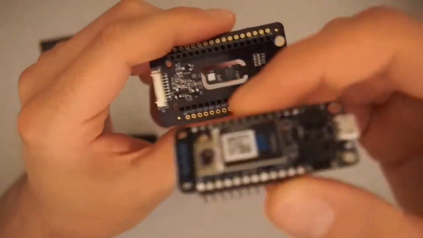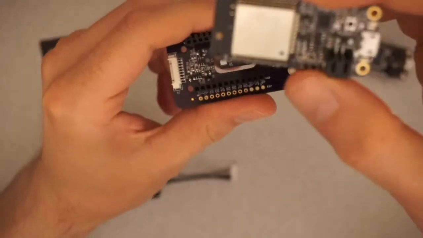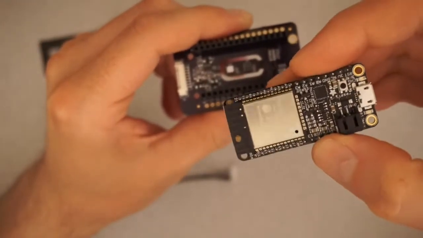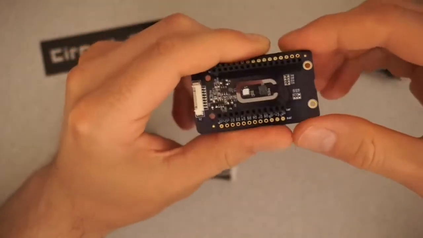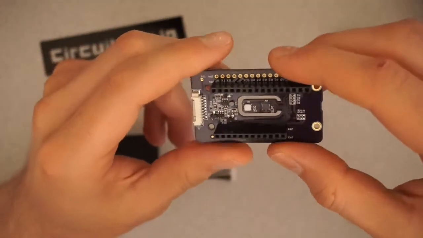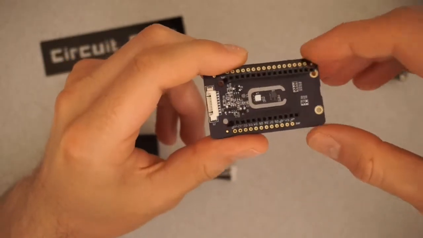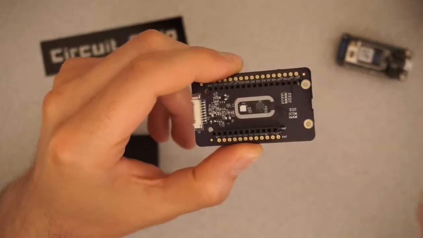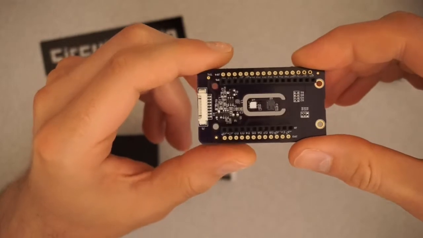So this guy is a Particle Xenon. And you can also use it with a board like this ESP32 breakout board. I think this one's called the Huzzah from Adafruit. Just a couple examples of what you could use it with. Anything that can connect to the internet is ideal. You can also use it with anything that's LTE powered. So I have a Boron over here that I can easily plug into it and start running.